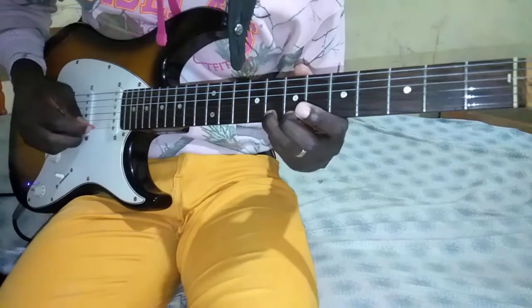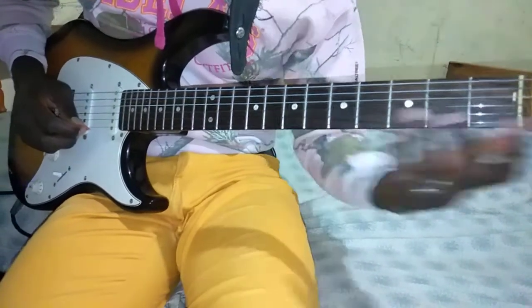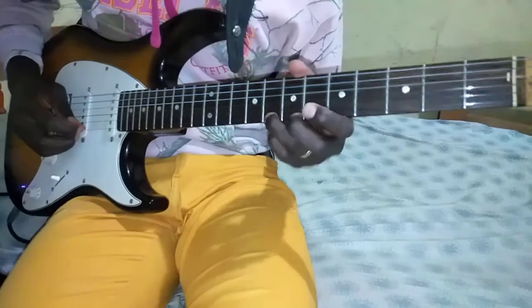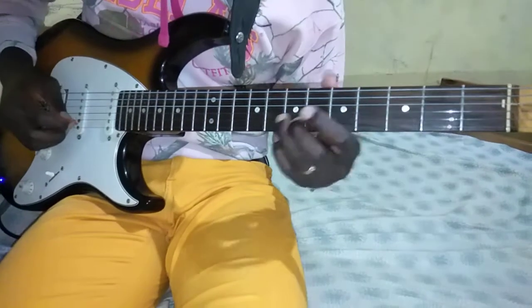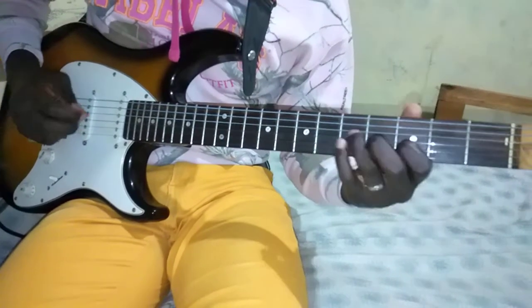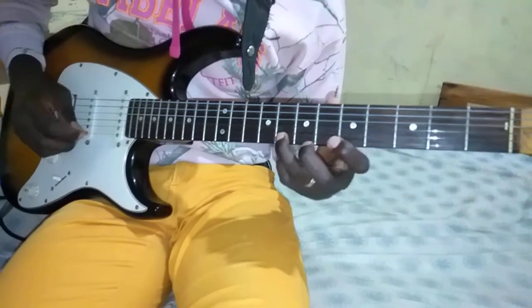So on the eighth fret, let's now go back. Let's reverse that do re mi fa sol. Now from do so far that way. I don't know how to say it, but again.